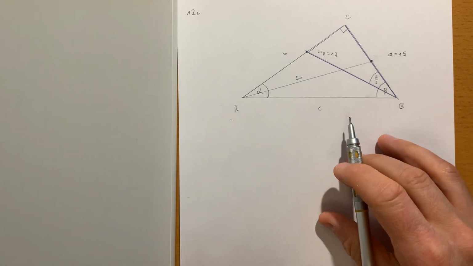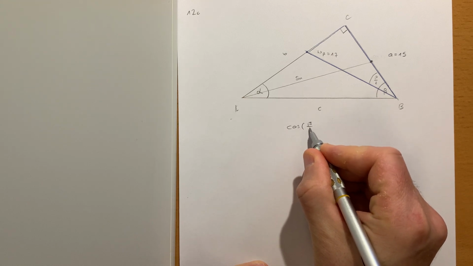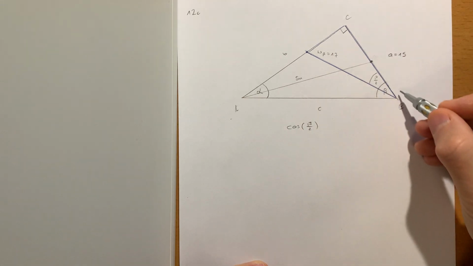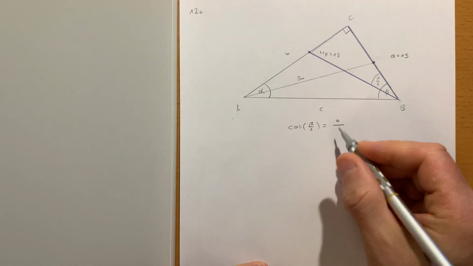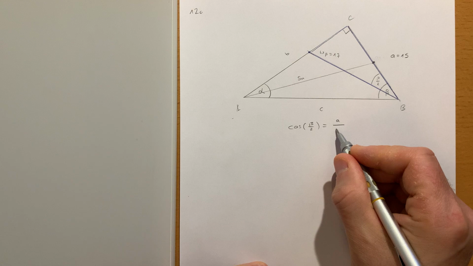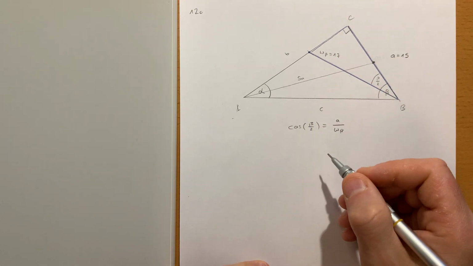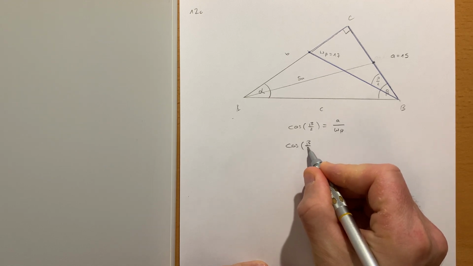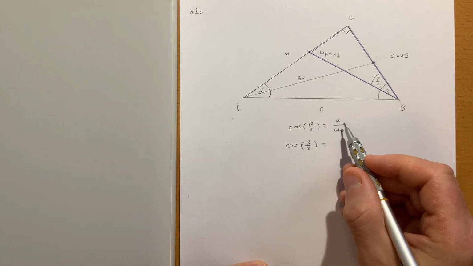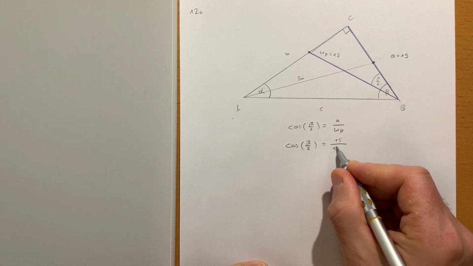So that means it's cosine beta halves equals adjacent A over the hypotenuse W beta. So now we can plug in what we know. A is 15, W beta is 17.